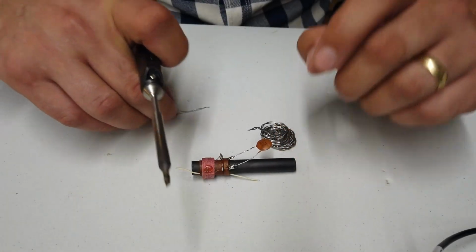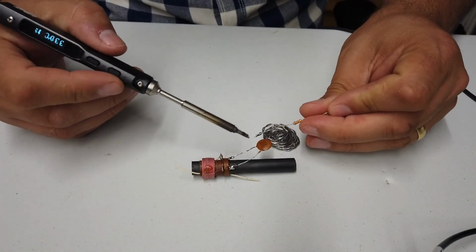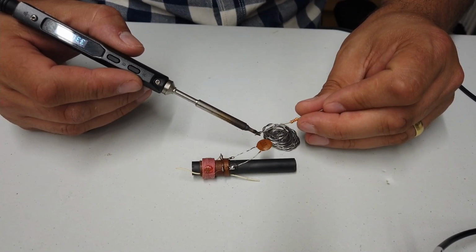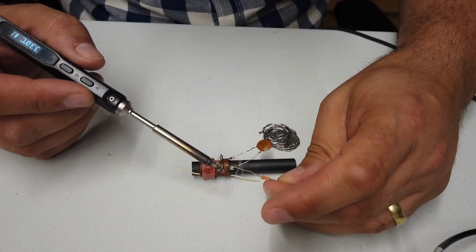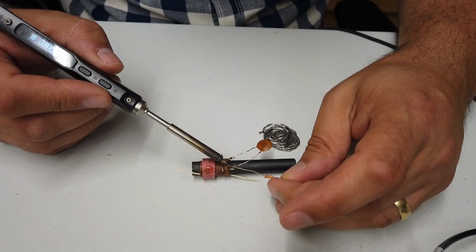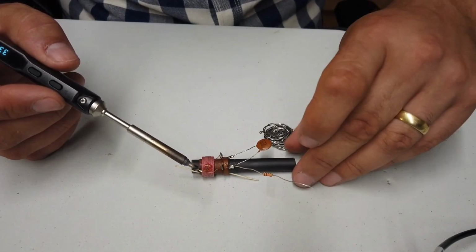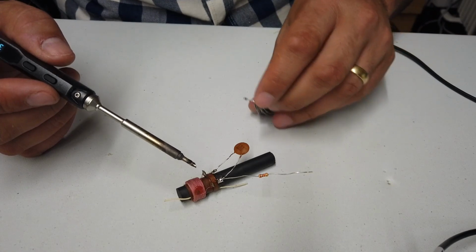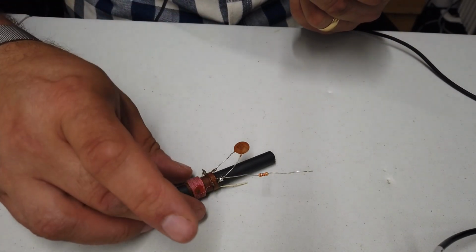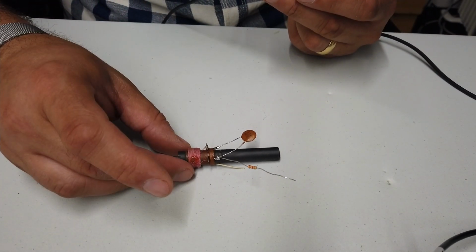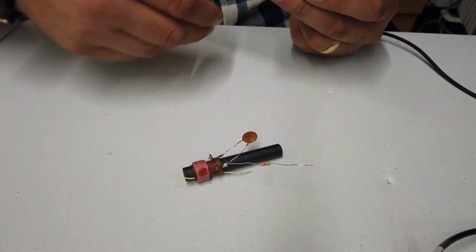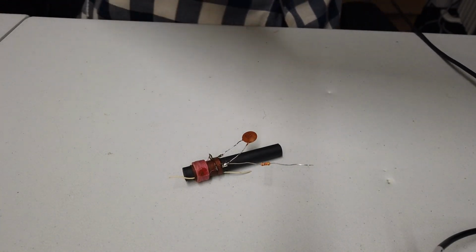So here I am making a little tuned circuit, and what we're going to do is hit that tuned circuit with a specific frequency, and we'll find out what frequency that circuit is operating at by using a sweep frequency oscillator. If I had one, I'd love a sweep frequency oscillator.